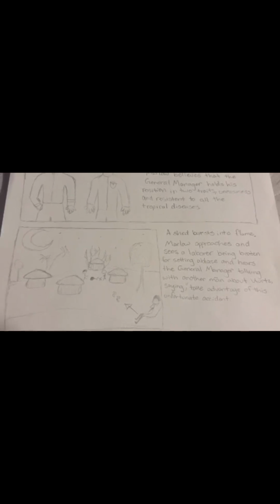The shed bursts into flame. Marlowe approaches and sees a laborer being beaten for setting a blaze, and hears the general manager talking with another man about Kurtz, saying, "Take advantage of this unfortunate event." The general manager's concern for Kurtz is faked, so he needs to save the sick Kurtz because he would ruin his image if he didn't. And he had an excuse to avoid helping Kurtz, which is the sunken steamship.